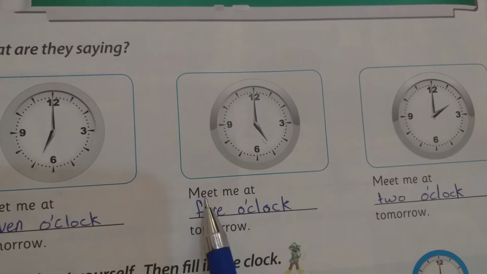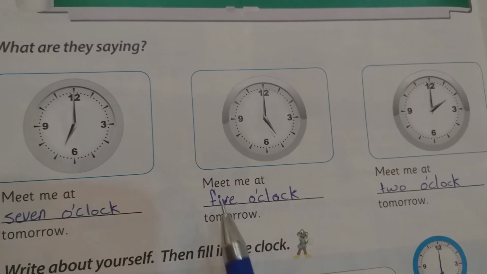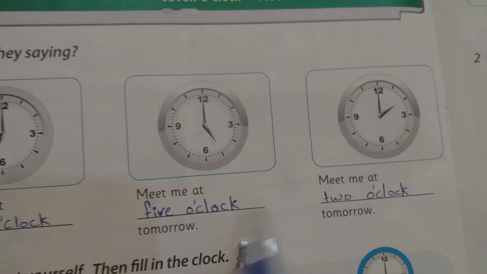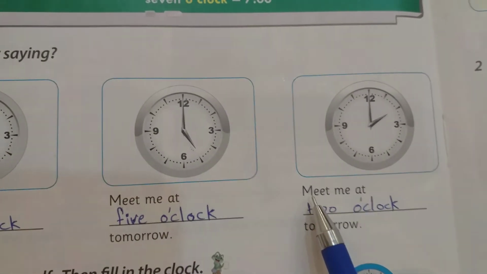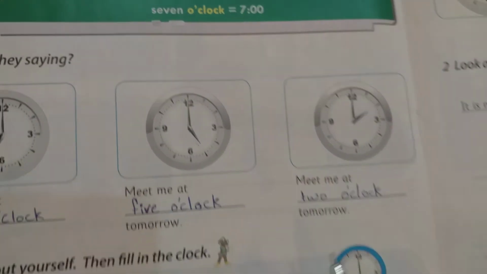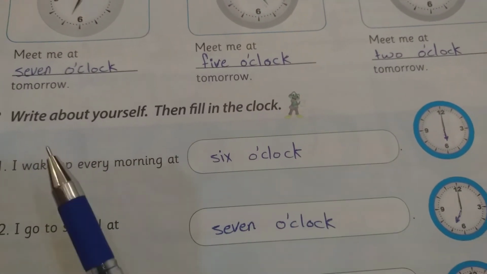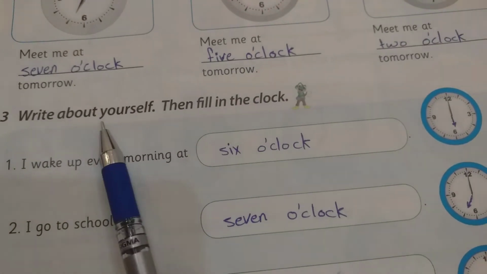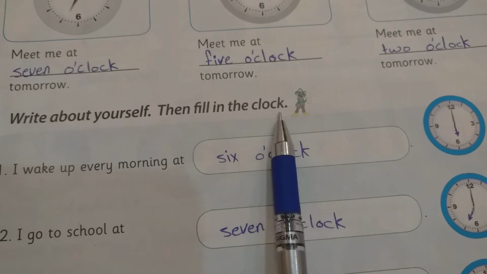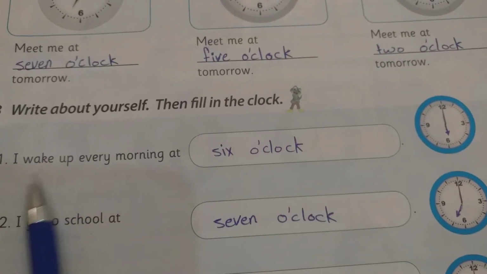Number 2. Meet me at 5 o'clock tomorrow. قابلني على الساعة 5 غدا. Okay. Number 3. Meet me at 2 o'clock tomorrow. Okay, question number 3. Let's read the question. Write about yourself. اكتب عن نفسك. Then fill in the clock. بعدين لا تنسوا ترسموا بالساعة.